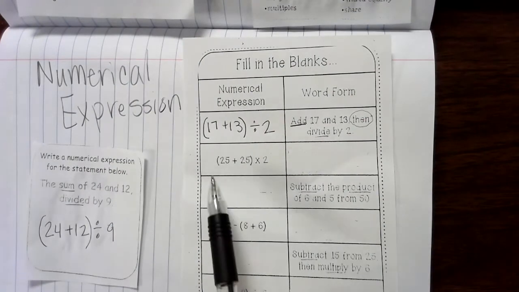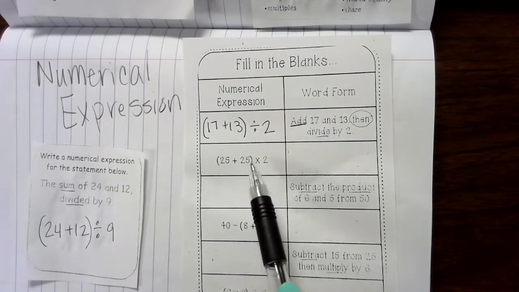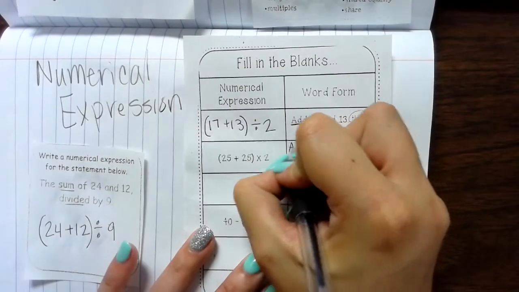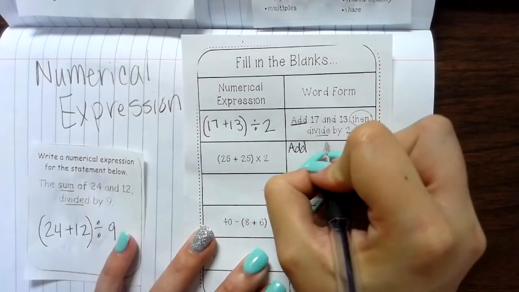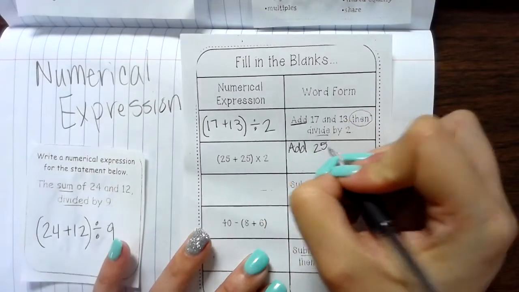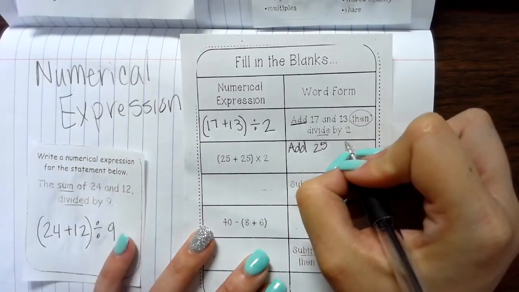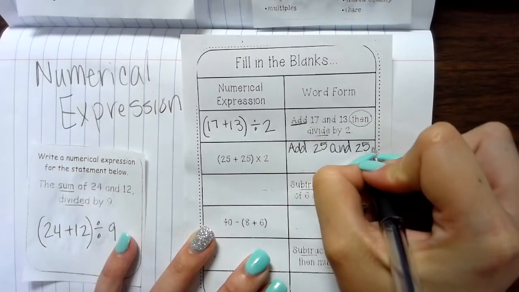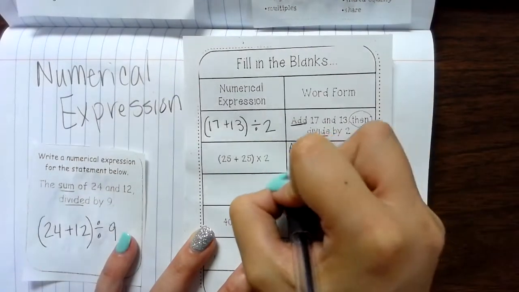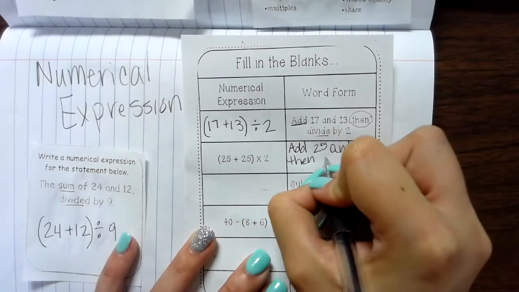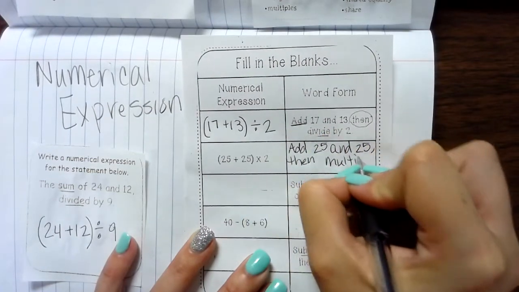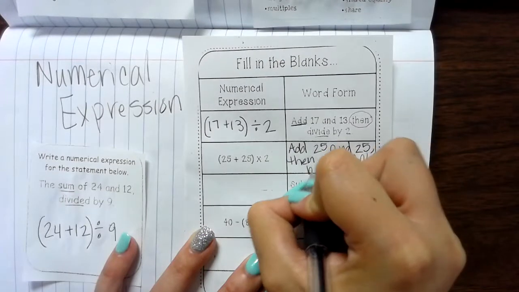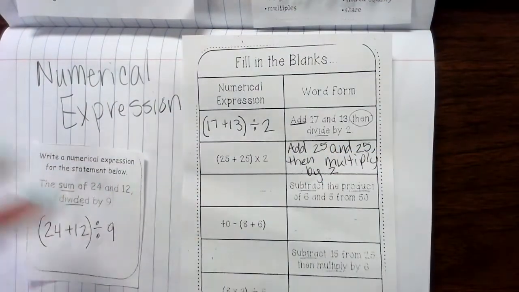Okay? Here I have 25 plus 25 times 2. So what am I doing? I'm add 25 and 25. Then, to do it second, multiply by 2. Very good.